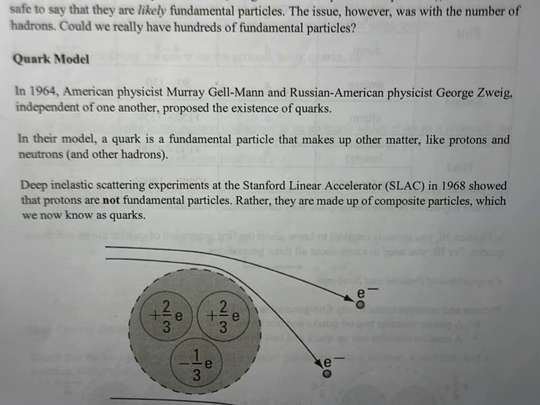So this was proposed independently by 2 people in 1964, Murray Gell-Mann and George Zweig. And what they figured out is that this quark has to be a fundamental particle that makes up other matter. And how they got to this was from deep inelastic scattering experiments done at SLAC, or the Stanford Linear Accelerator, in, I believe, 1968.